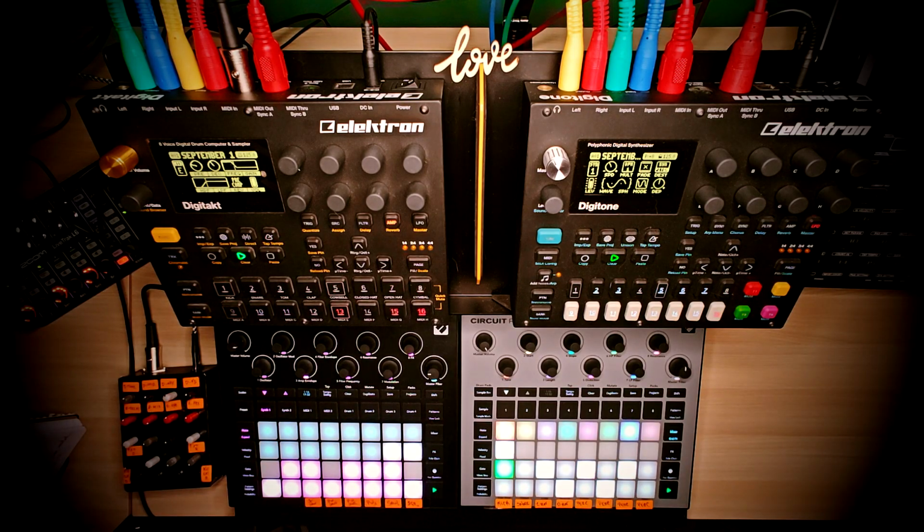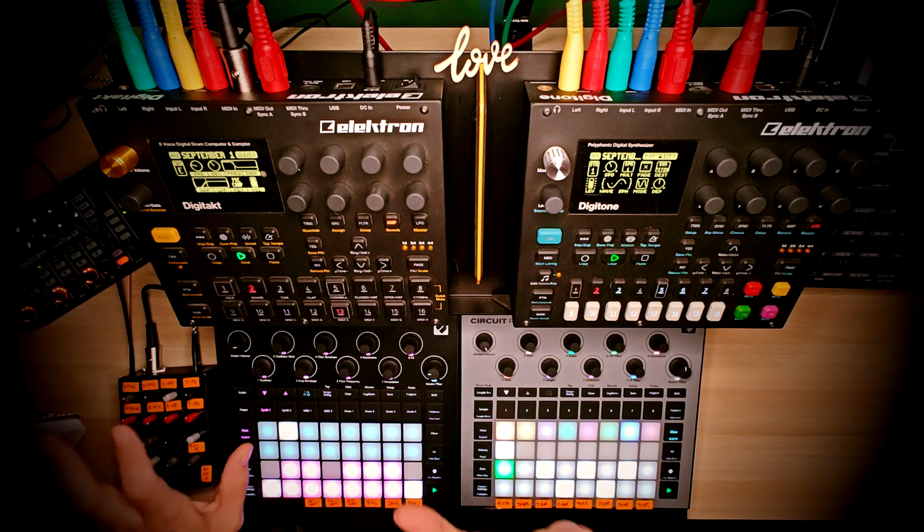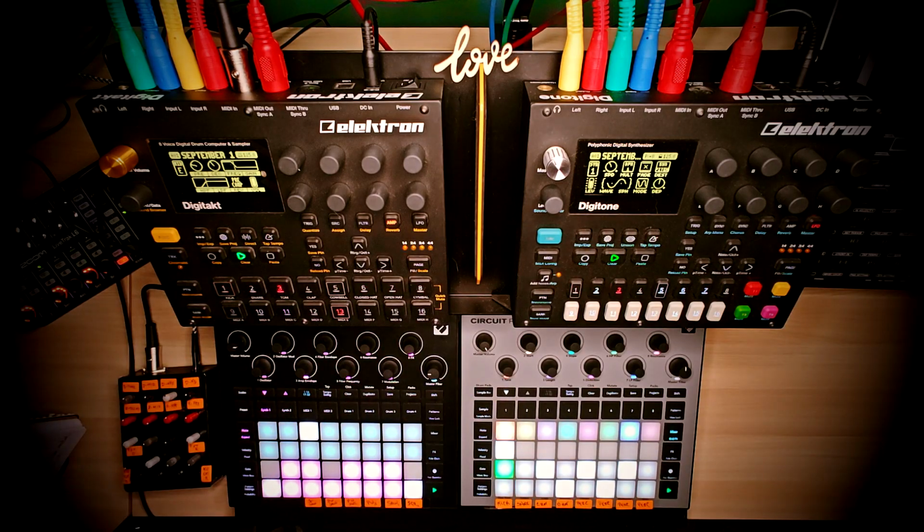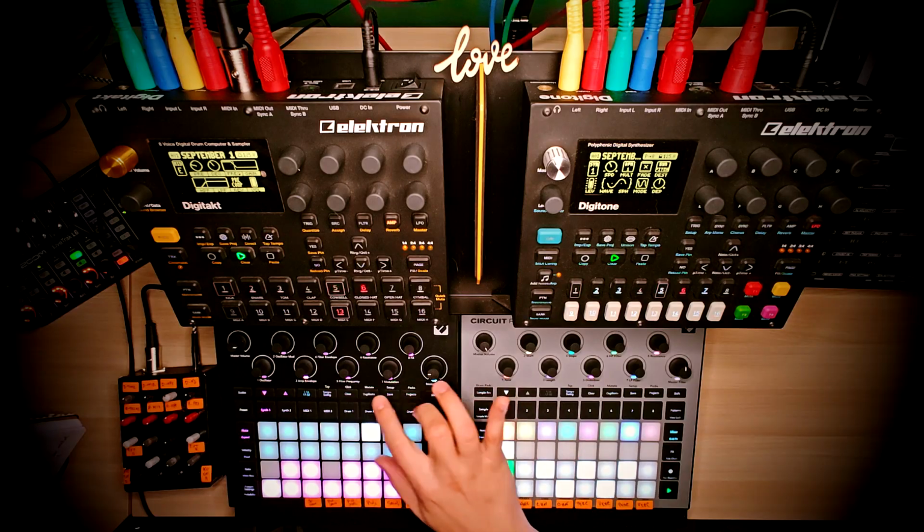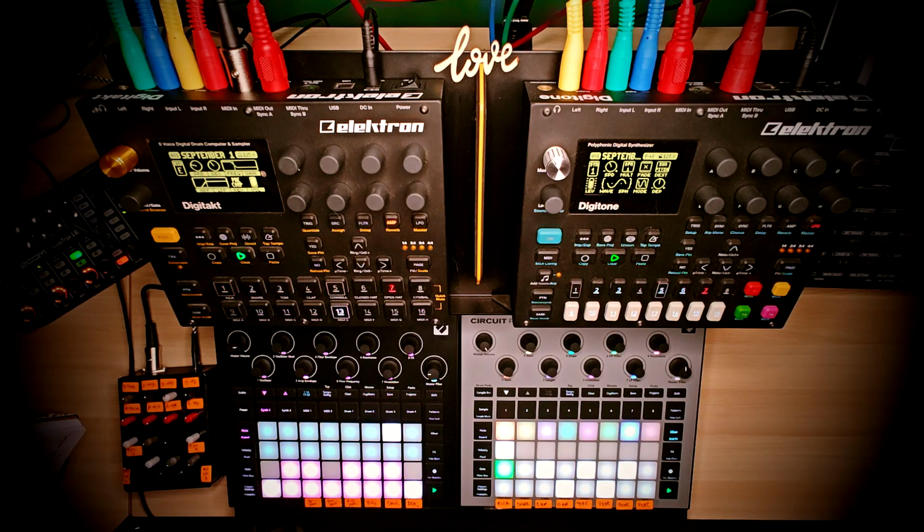The way that I'm experiencing the Digitakt is that once it's set, it's not really easy to change on the fly. However, on the circuit tracks, as I've shown before, even just using the mutate combination here is one way to have a new, fresh bass pattern. So I'm looking forward to using that.